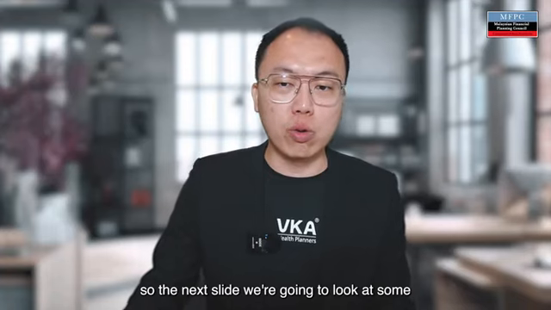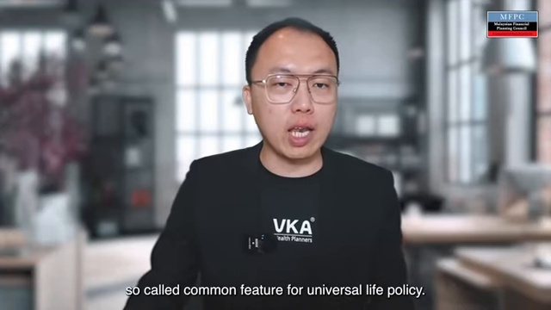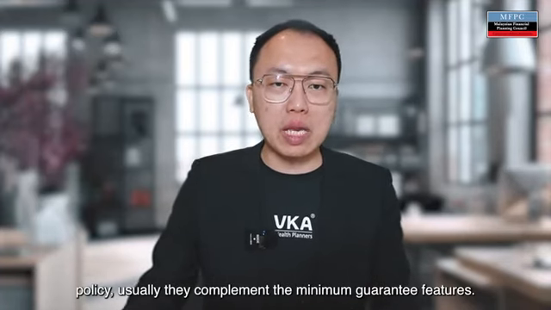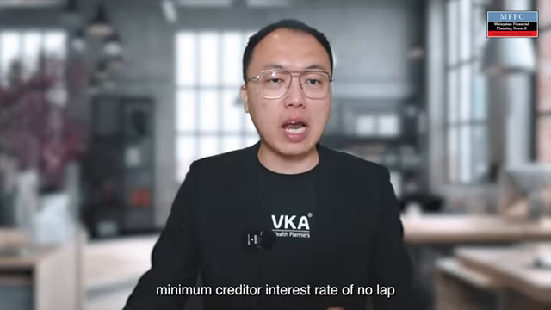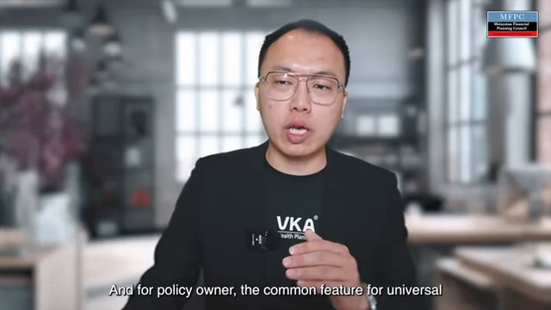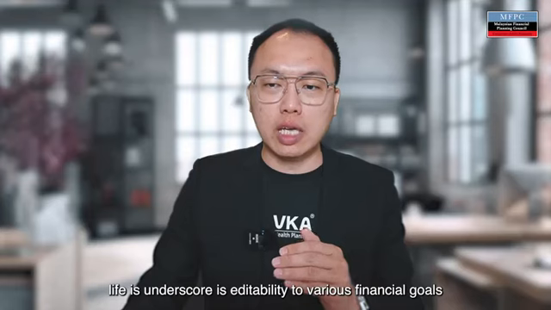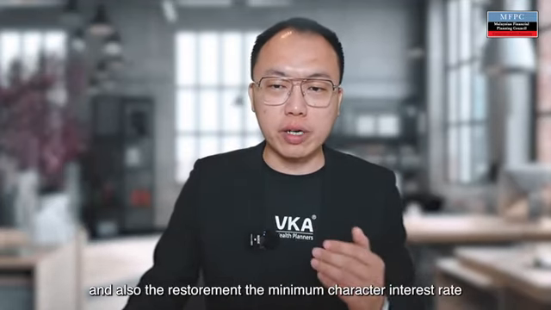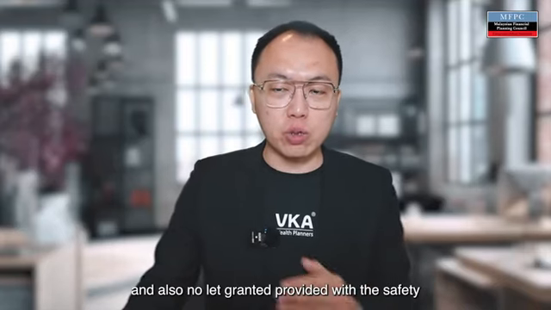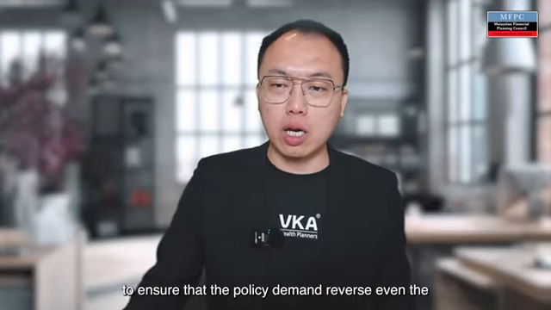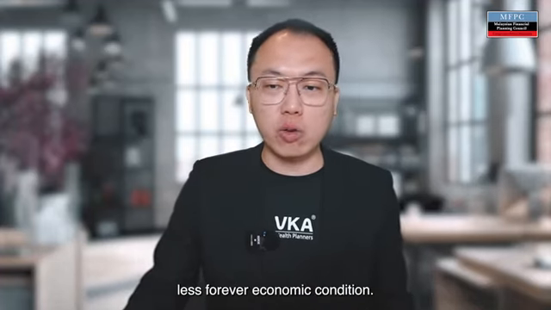So the next slide, we're going to look at some common features of universal life policy. Normally, this kind of universal life policy usually comes with minimum guarantee features. For example, they may offer some minimum credited interest rate or no lapse guarantee features. For the policy owner, the common feature of universal life is adaptability to various financial goals and risk tolerance. The minimum credited interest rate and no lapse guarantee provide a safety net to ensure that the policy remains robust even in less favorable economic conditions.